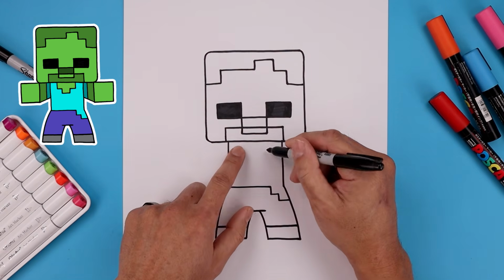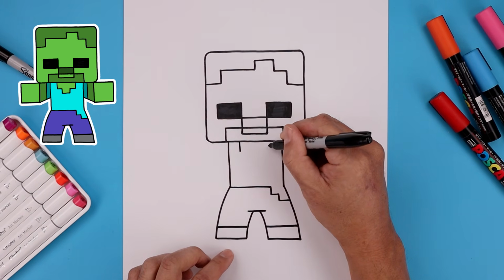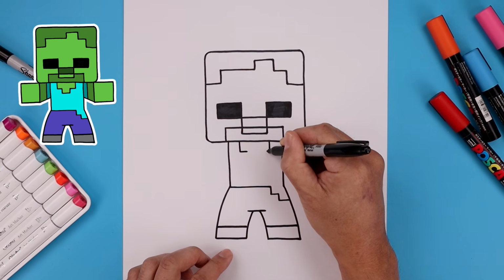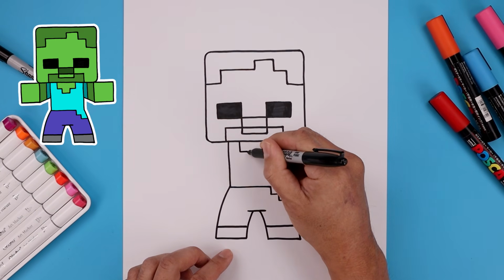Let's go back up to the top and draw on the collar. Start with two lines coming down the side. Pull this in. Then add that square in the center.